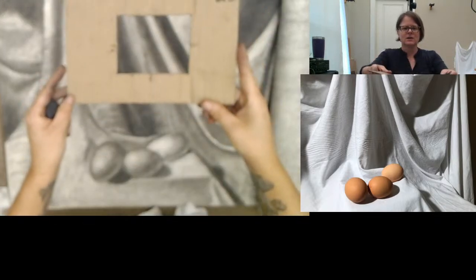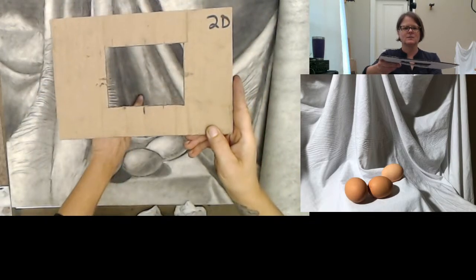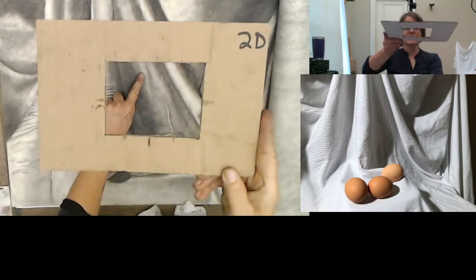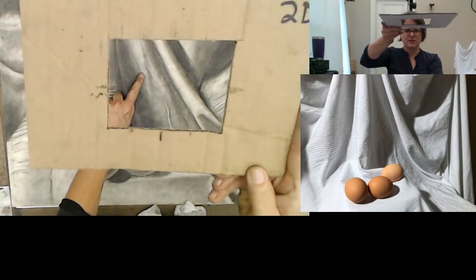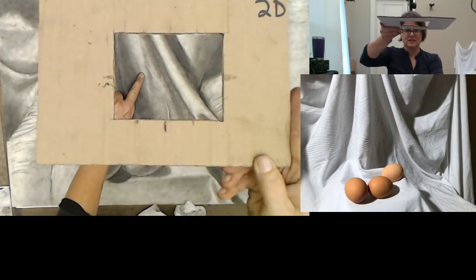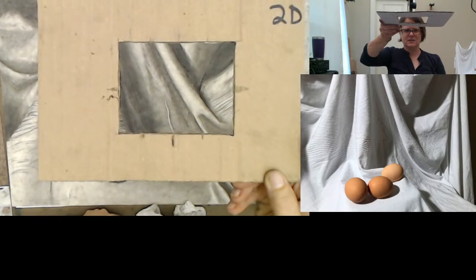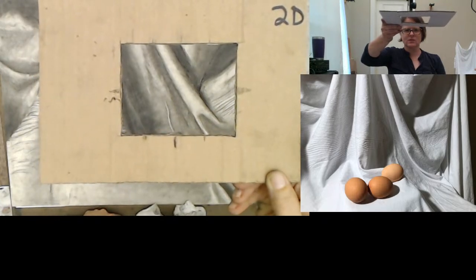So if I wanted to frame out a new composition, I could see one through my viewfinder, like that. It's just a way for you to frame a composition.